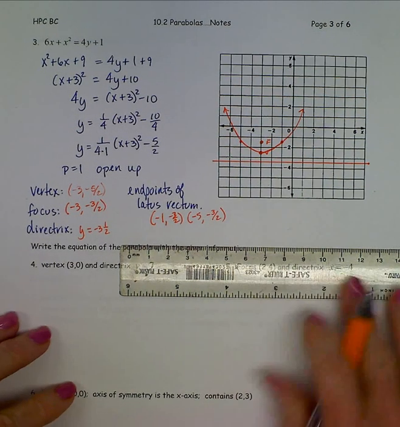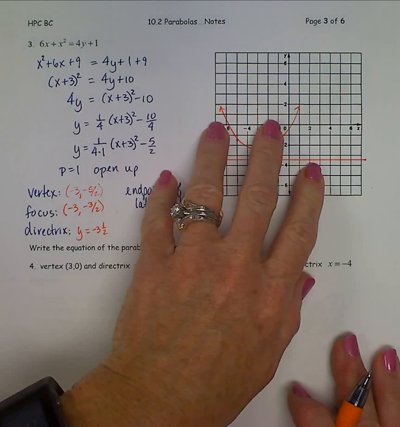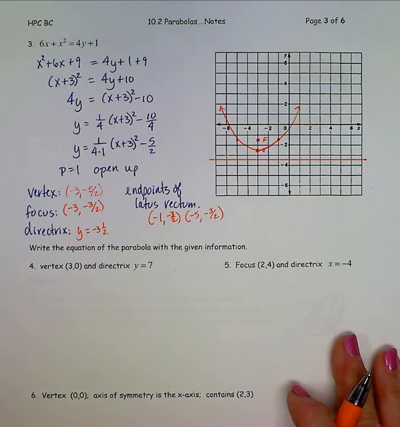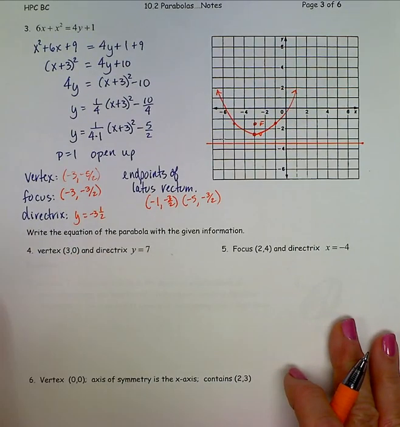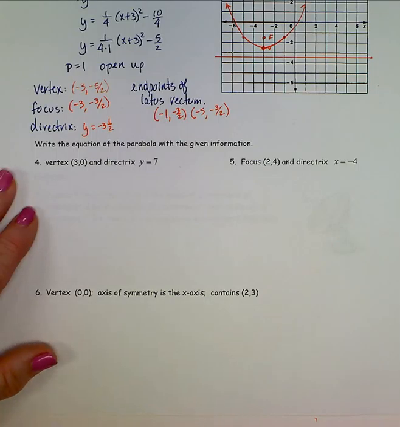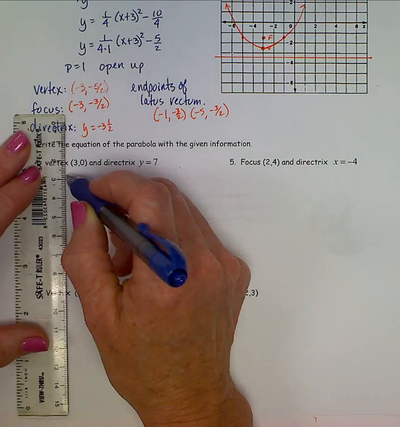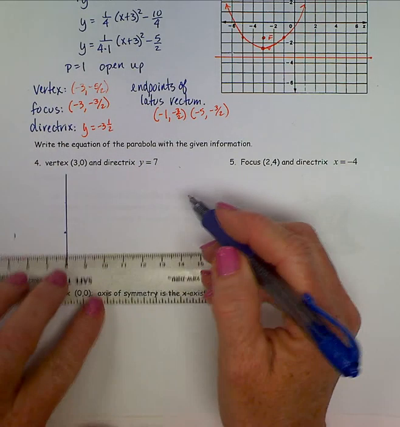Alright, let's flip it around now. Instead of me giving you the equation and then you giving me the graph and the information, I am going to give you some information and you guys give me the equation. Generally when we do these, we want to make a quick sketch of what's going on. Perfect sketch? No. Reasonably close? Yeah.